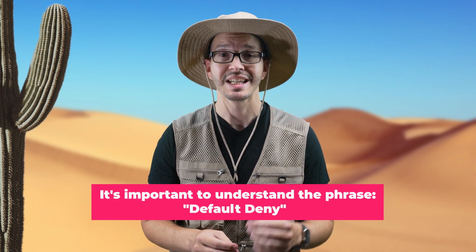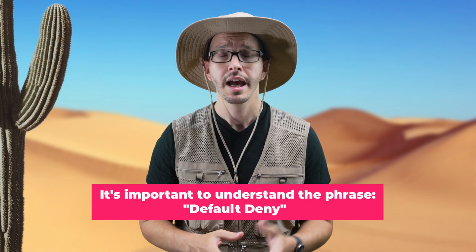To start, it's important to understand the phrase default deny. As part of the High Security Settings plugin, which is activated by default on all instances, it means that if there are no ACLs related to a specific table, then only users with the admin role will have read, write, create, and delete access to that table.